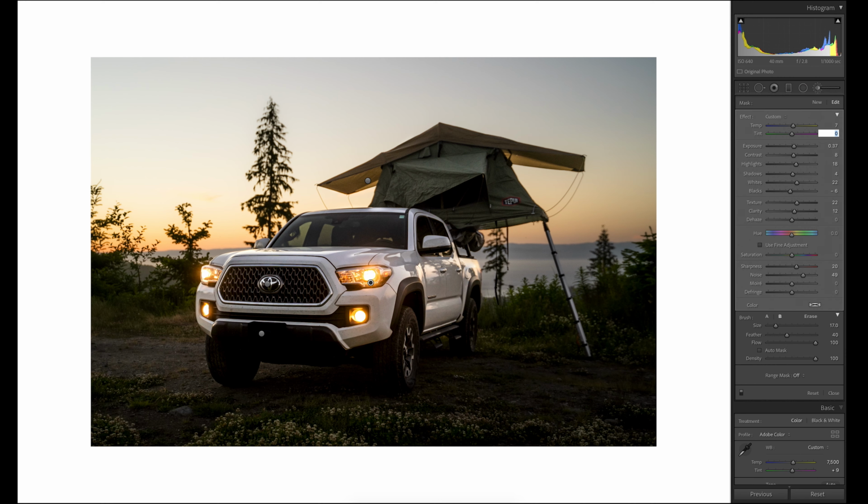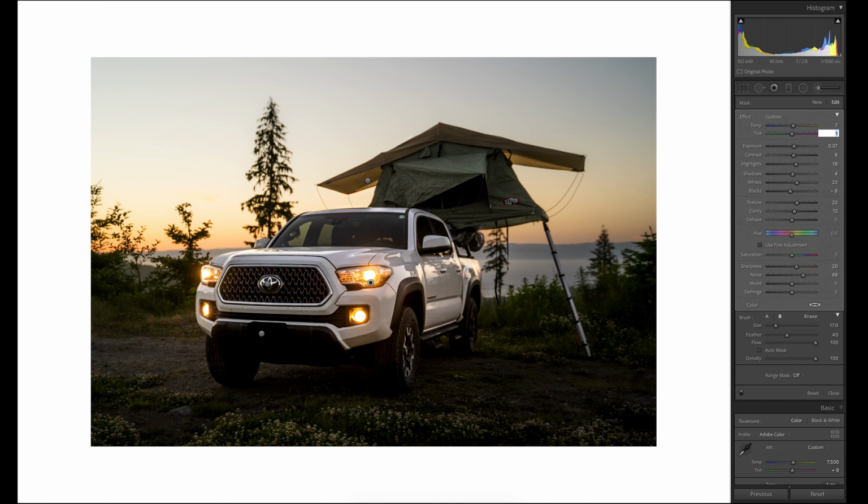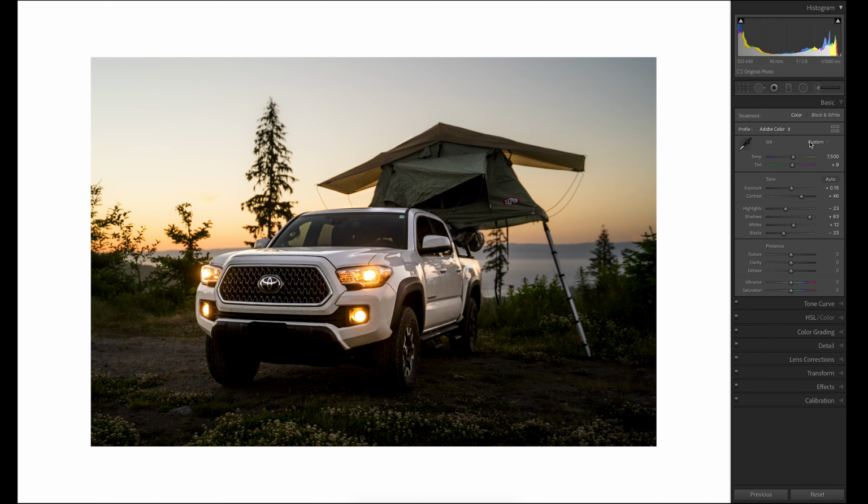And then also mess with the tint, just using the arrow keys after clicking on the number here. You can use the arrow keys holding shift. You can go big jumps. If you don't hold shift, you can do little nudges. Cool, that's looking good. It's looking a bit more cohesive versus that. I like that look. And I'm going to come into probably the tone curve after this.